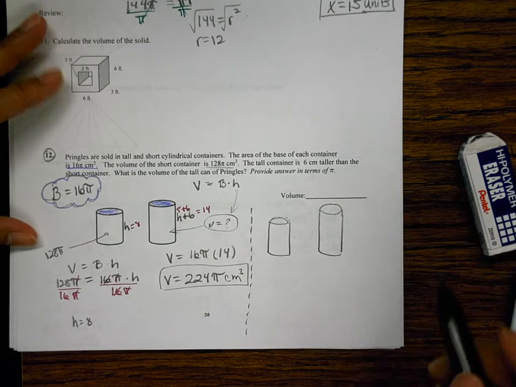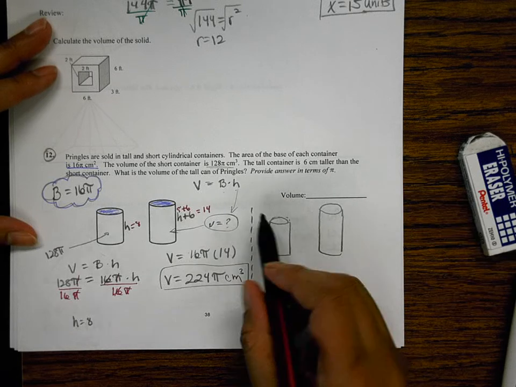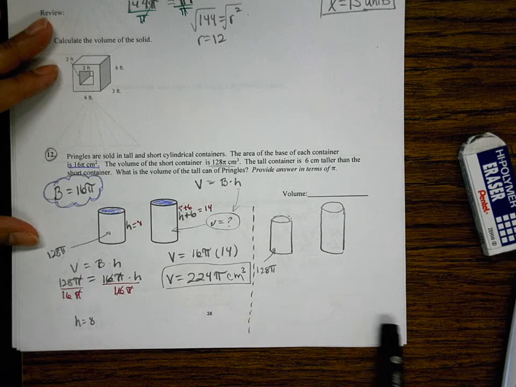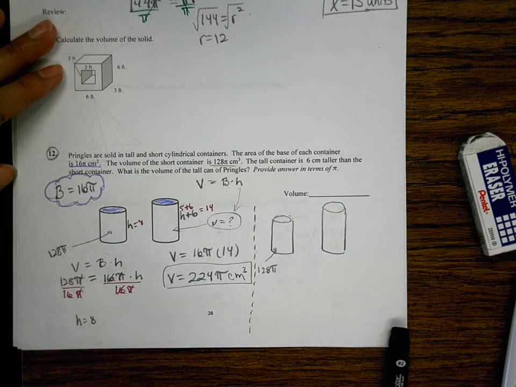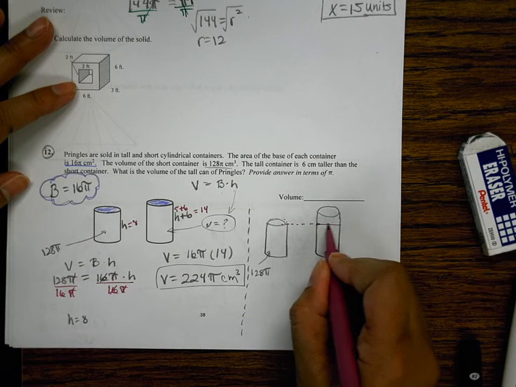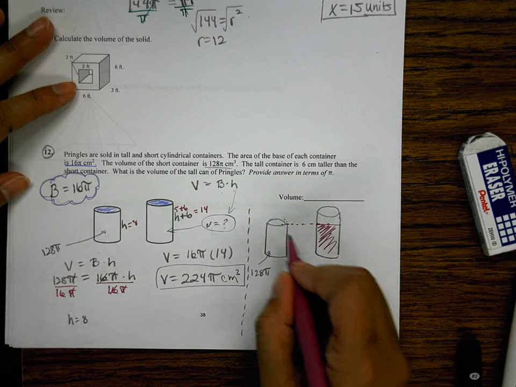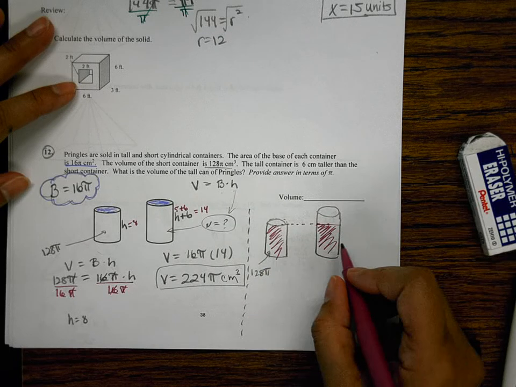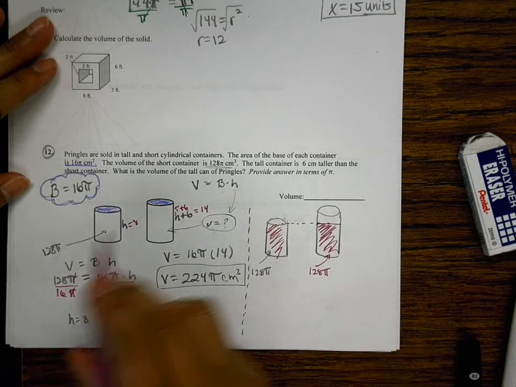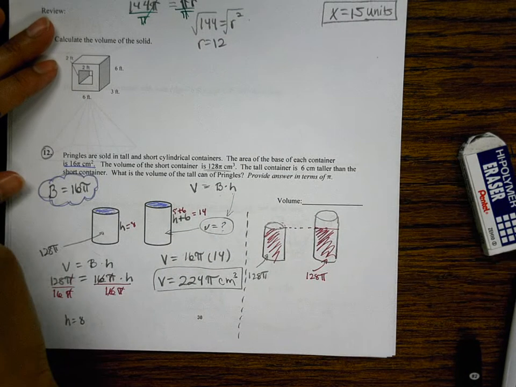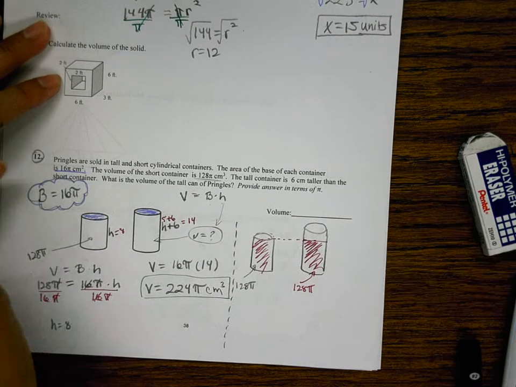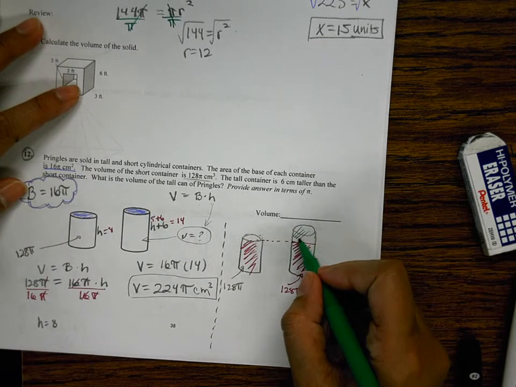Okay, so we know the volume of the smaller can is 128 pi, and we know the taller can is 6 centimeters taller. So I'm just going to do here, I know this bottom volume is equivalent to this one. So I know this shaded piece here is 128 pi centimeters cubed. That was given to us. All I need to do is find the volume of the top piece and add the two together.